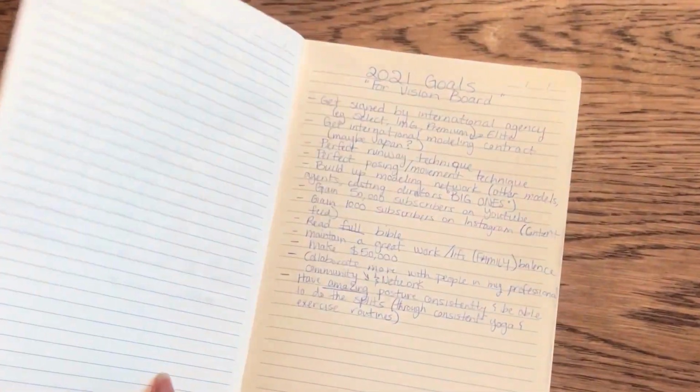The first thing I did when creating my vision board was I actually created a list of my goals this year. As simple as that. Yeah, I just got out my notebook and started writing things down. I tried to keep my list simple.